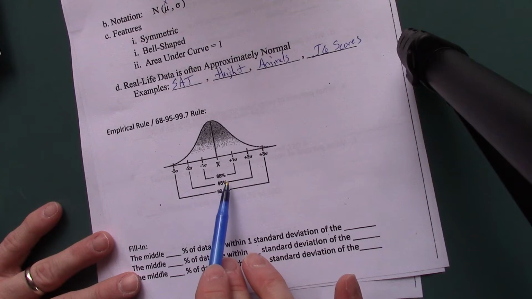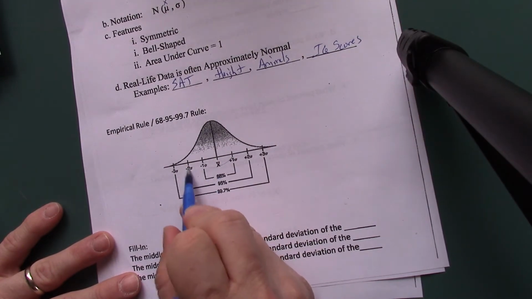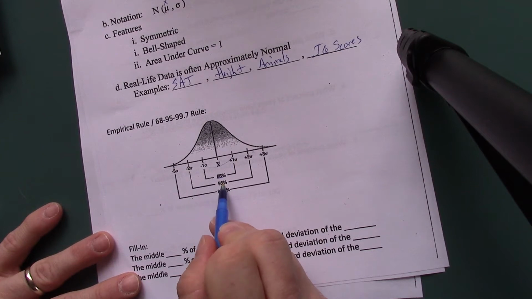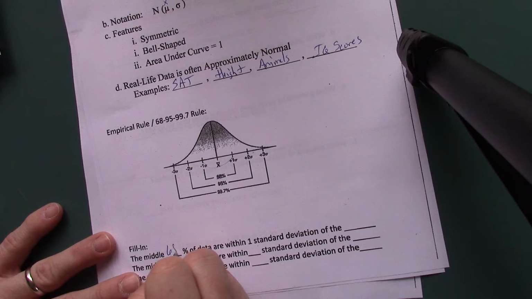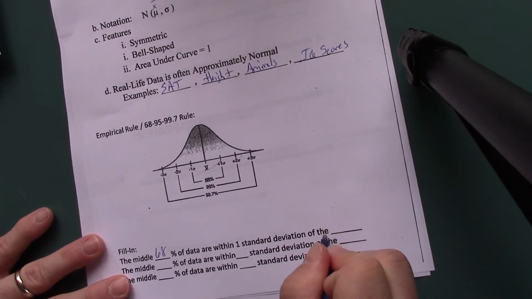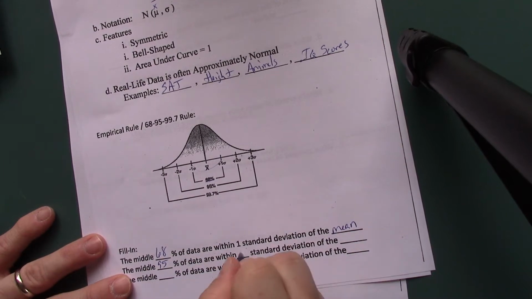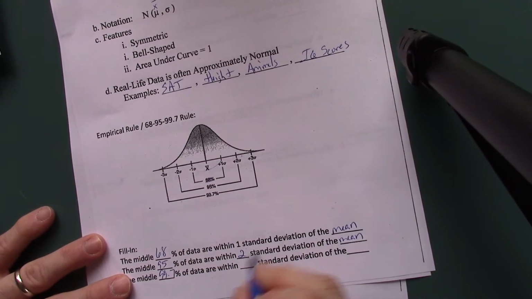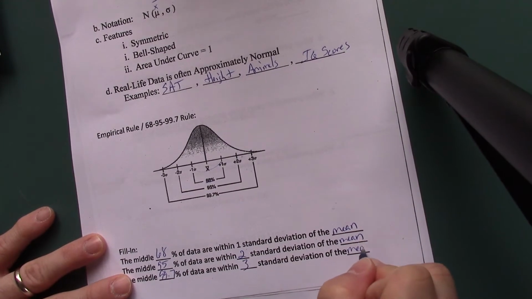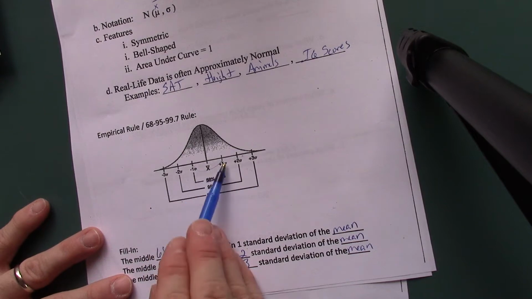But then again, we go back to this picture, right? Within 1 standard deviation of the mean, 68%. Within 2 standard deviations, 95. Within 3, 99.7. So the middle 68% of the data are within 1 standard deviation of the mean, the middle 95% are within 2 standard deviations of the mean, and the middle 99.7% are within 3 standard deviations of the mean, okay? Don't worry about the letters. You know that means standard deviation. Just think of that, right?